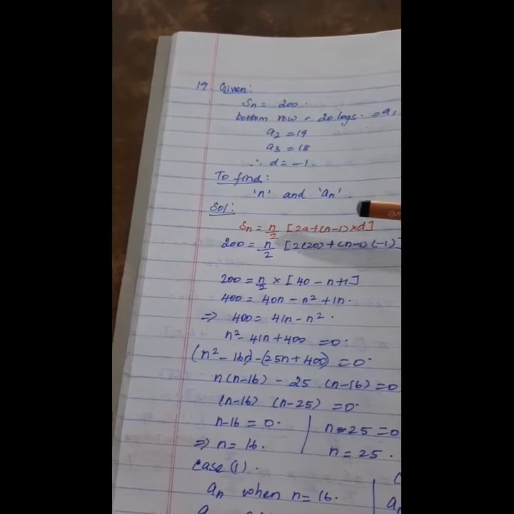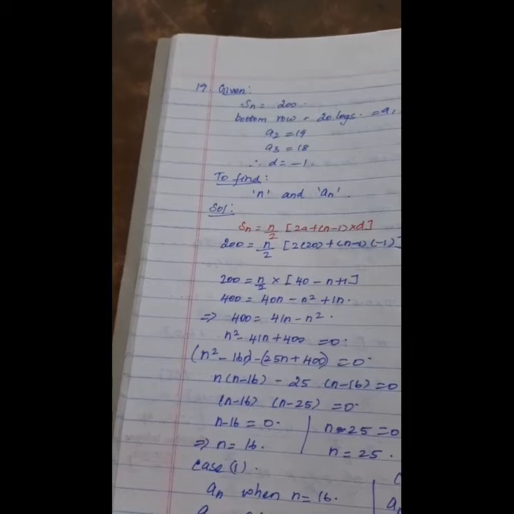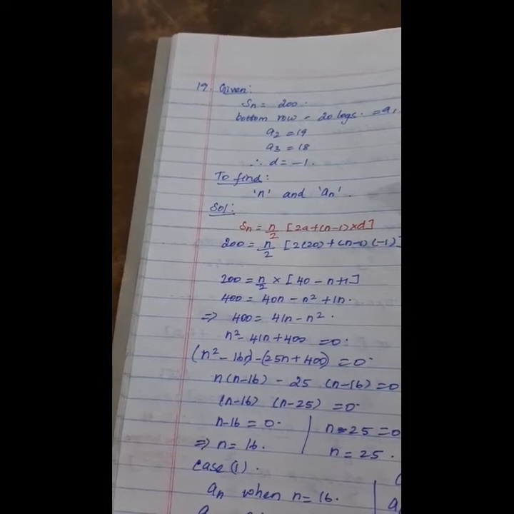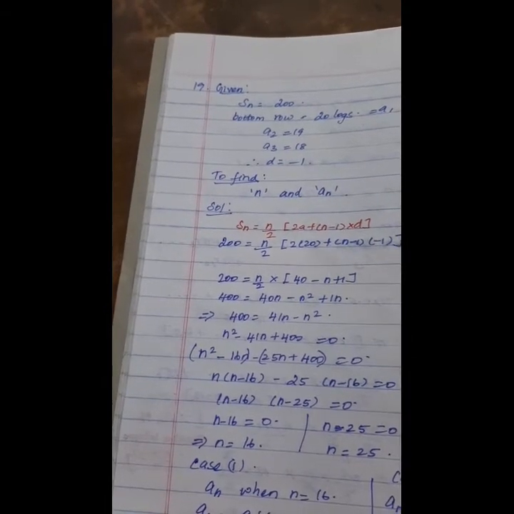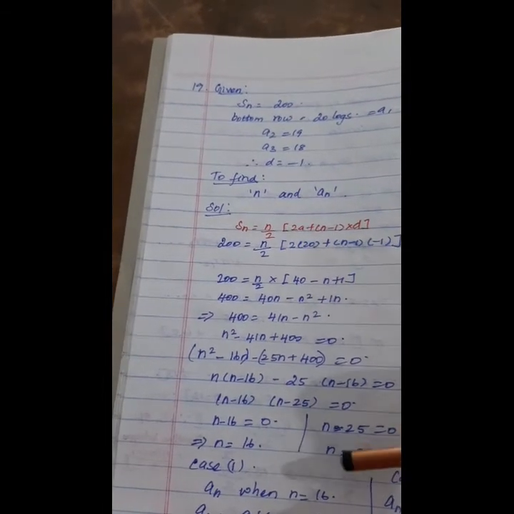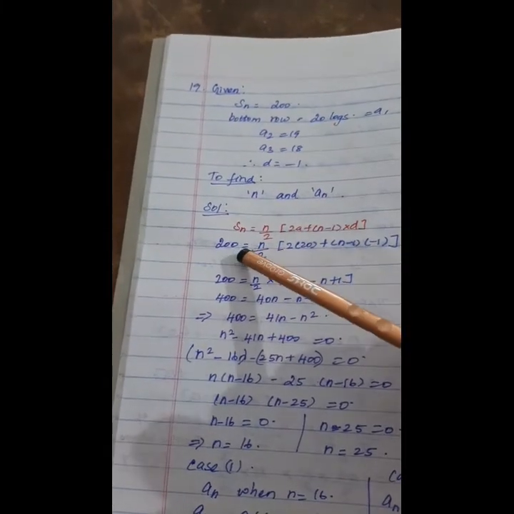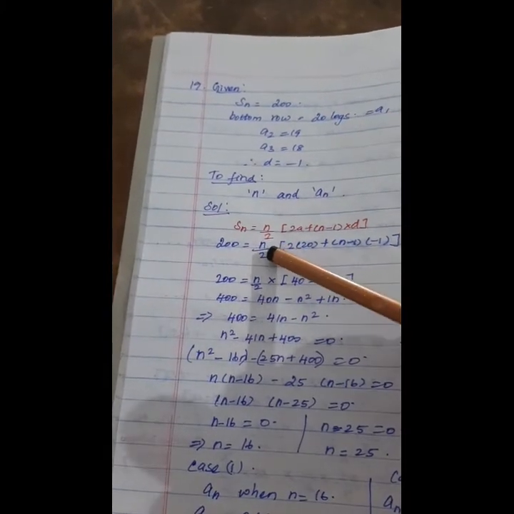We did not know the number of terms, so the AP is infinite. Even then we know the sum, we did not know the number of terms here, so we are going with the AP formula, n by 2 into 2a plus n minus 1 into d. Substitute the values which you know. Sn is 200, substitute. n we want to find out.